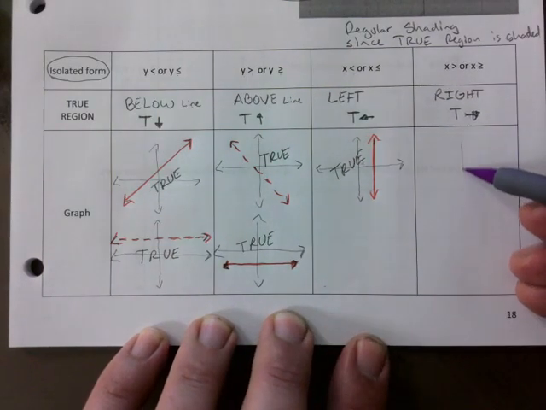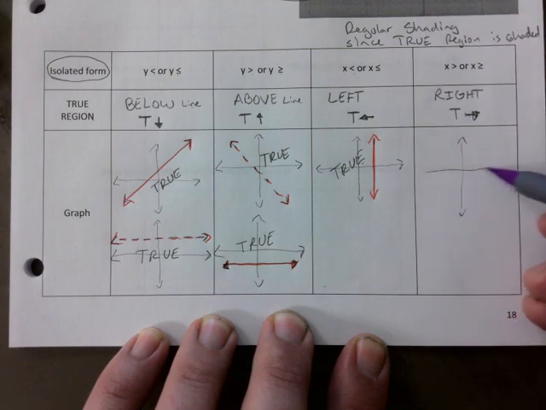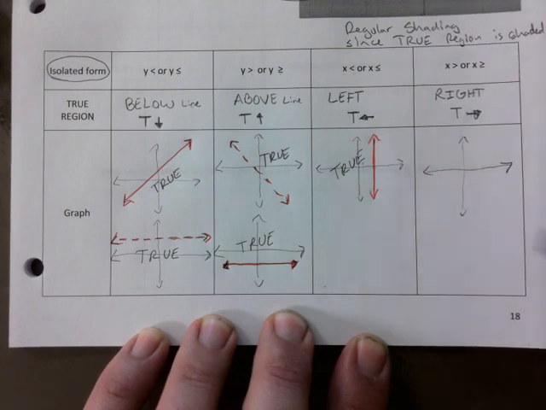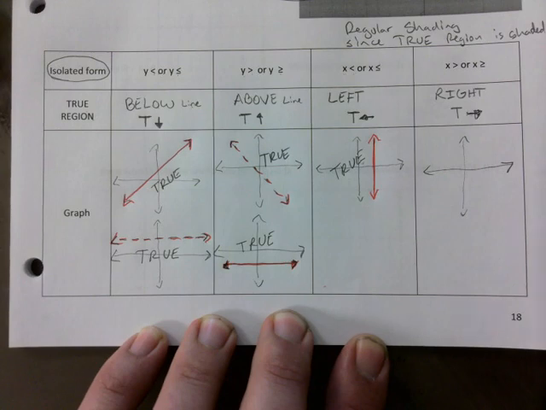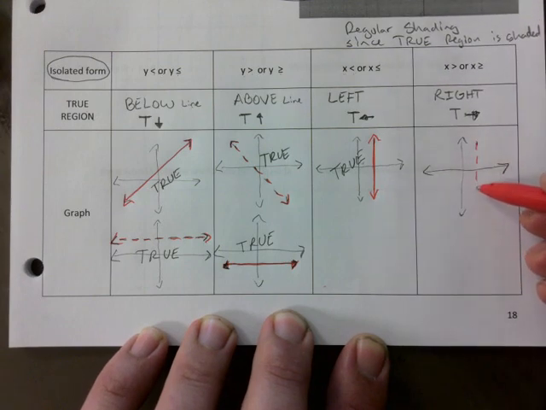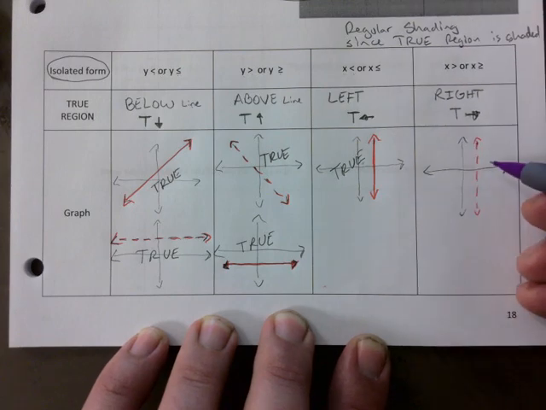And on the other hand, if this is the case and you have a dashed, let's say it's a dashed one, the true region would be to the right.